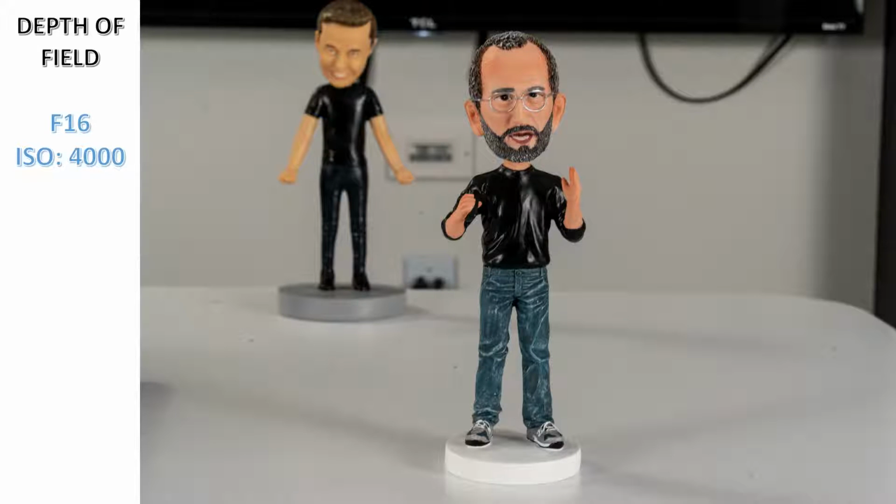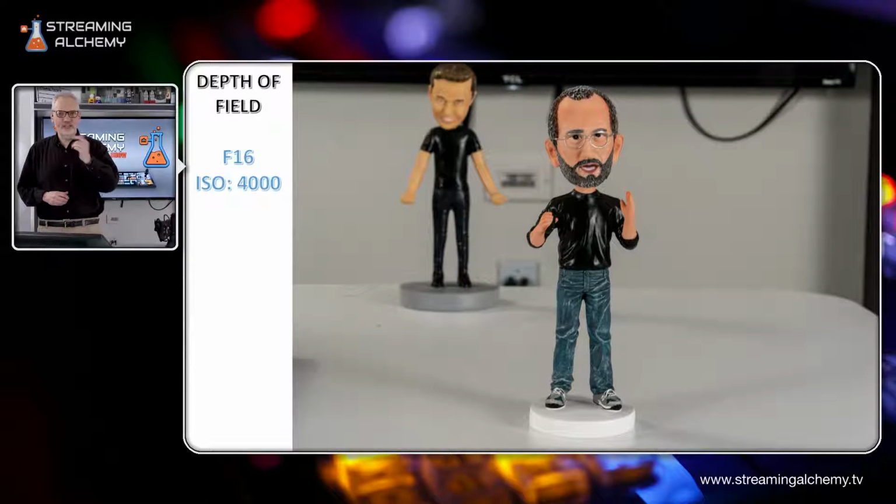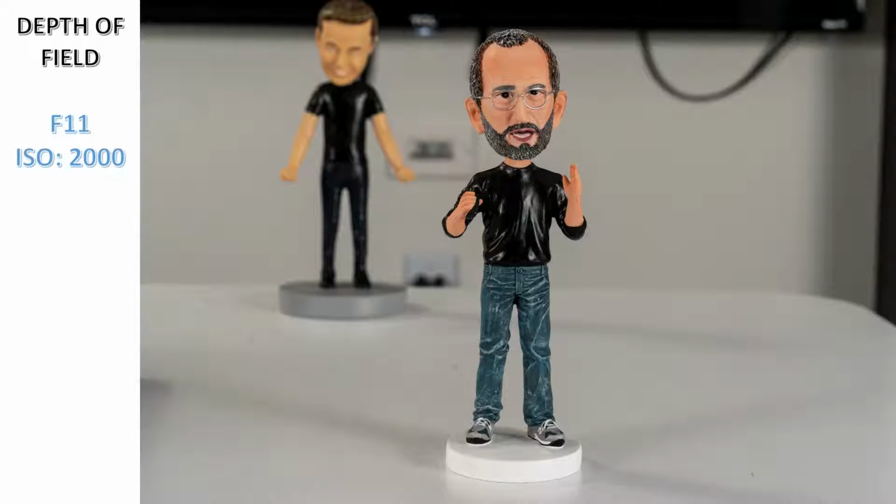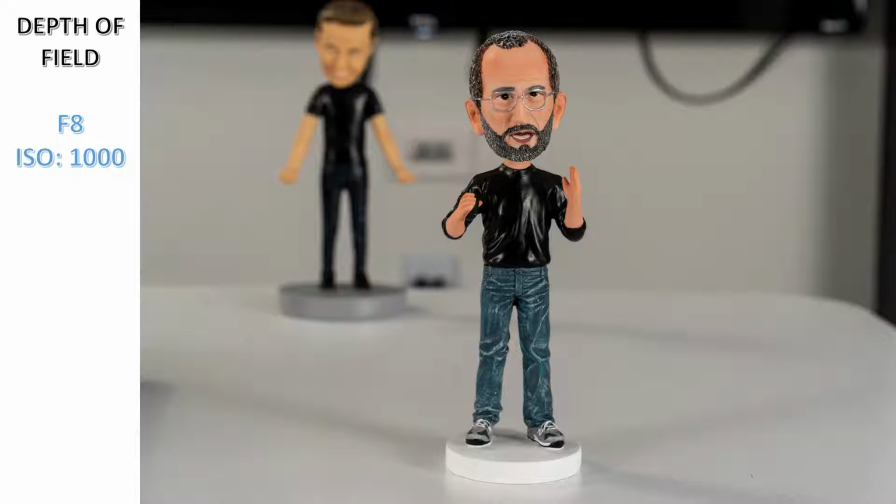Let me go through here. If I look at the next image, I now went to an f16. So I opened the aperture up, let a little bit more light in, and I have a lower ISO, so lower noise. And what you're starting to see now is that the bobblehead in the back is getting a little blurrier. And so if I sort of run through this now at f11 and f8, each one of these incrementally, while lowering the ISO, is also creating a shallower depth of field.